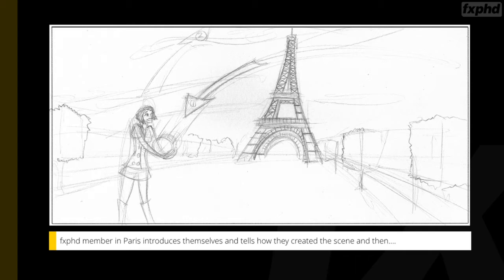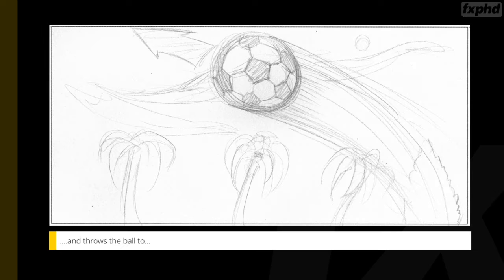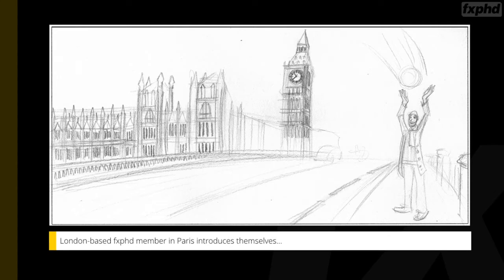Hopefully it will be maybe someone in Paris standing in front of the Eiffel Tower, maybe someone in front of the Taj Mahal, or Big Ben, or something like that. What will happen is you'll catch the ball and then say something about yourself and then toss the ball back to someone else, another member of FX PhD. So again, it's me introducing, I toss the ball to myself on the other side of the camera, talk a little bit more, throw the ball to someone, they talk, throw the ball to someone else, and that's our piece.